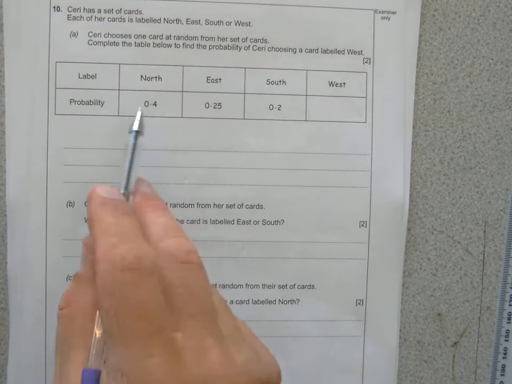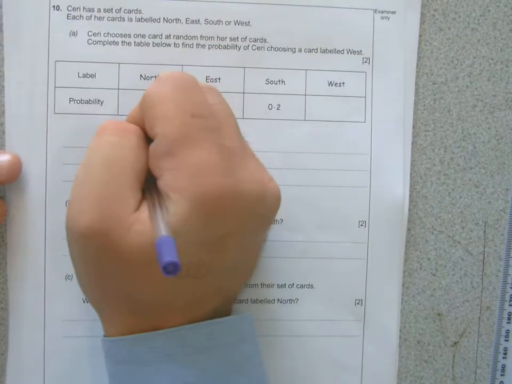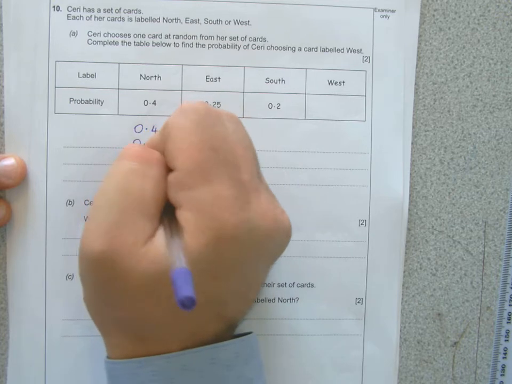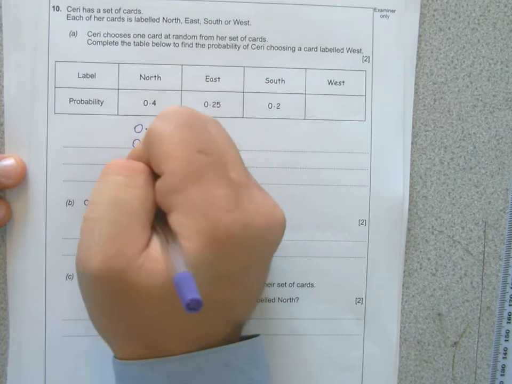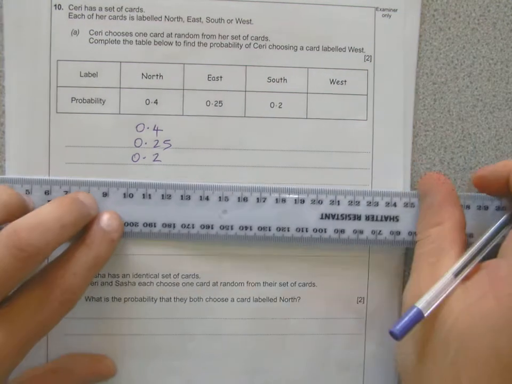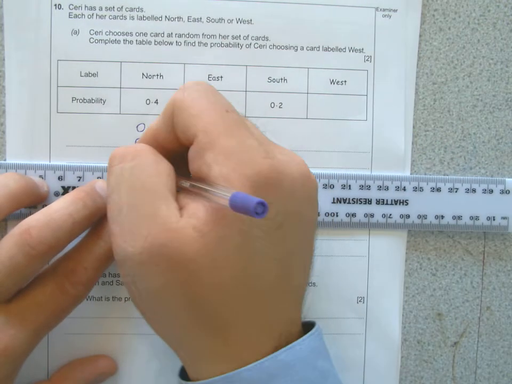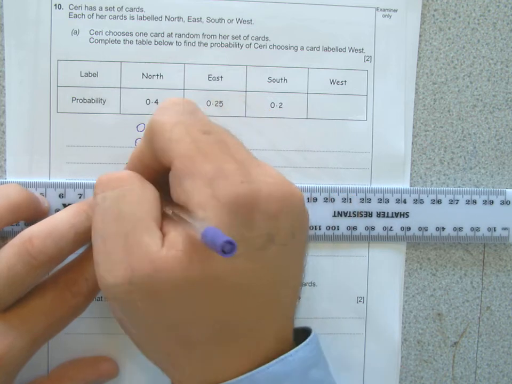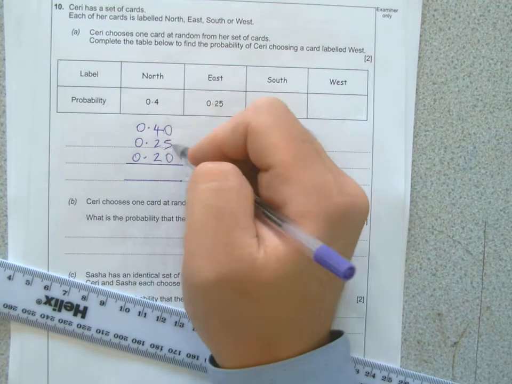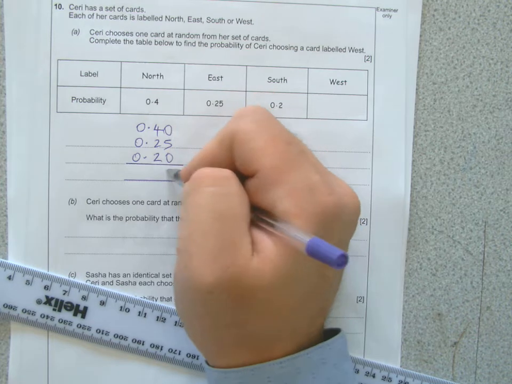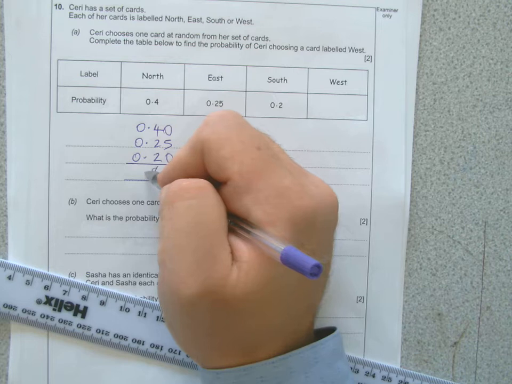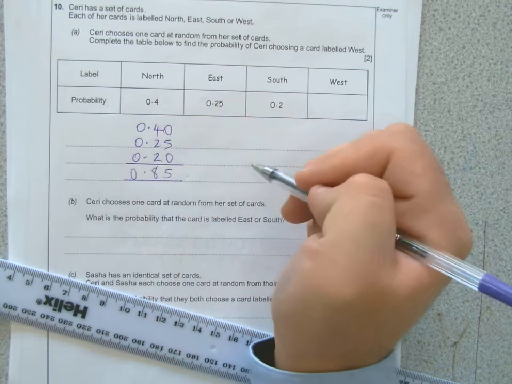What you need to do is add up what we know so far. So we've got 0.4 for north, 0.25 for east, and 0.2 for south. You notice I'm lining up the decimal points when I'm adding them, so then I'll make sure I add them properly. And if you want, you can put zeros here. And then we add up from the right, so that adds up to 5. Then add that up, that becomes 8. And then you've got naught there, so 0.85.